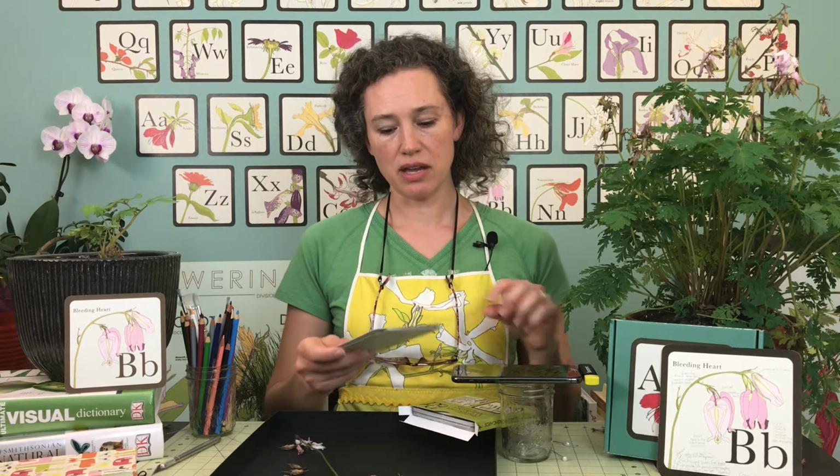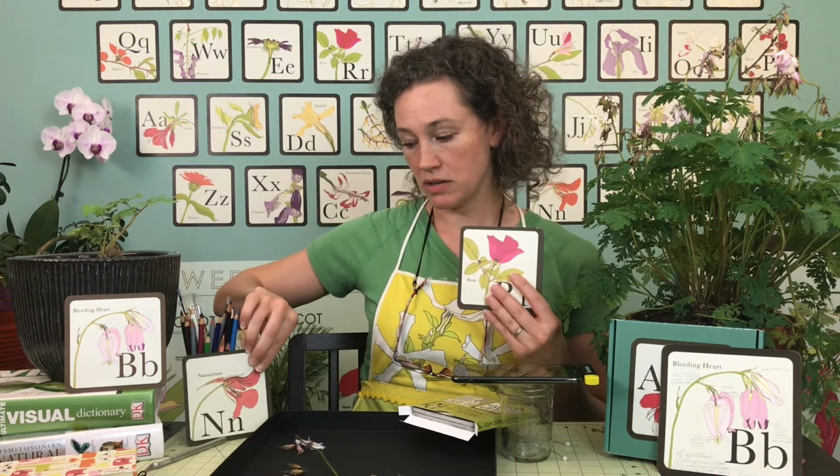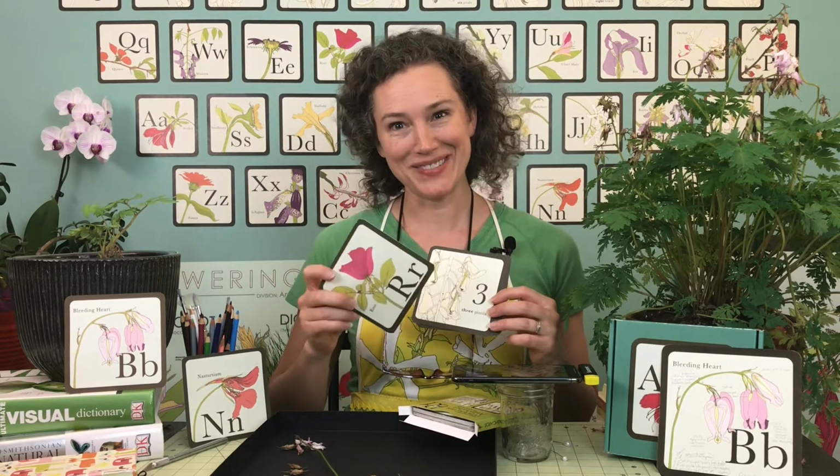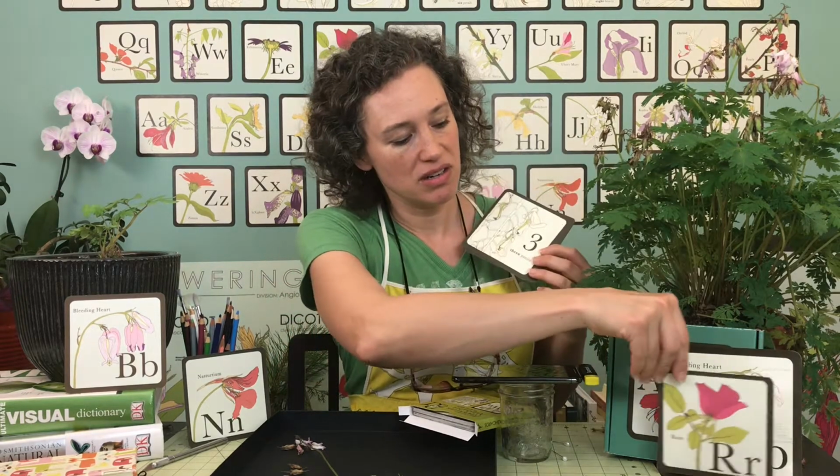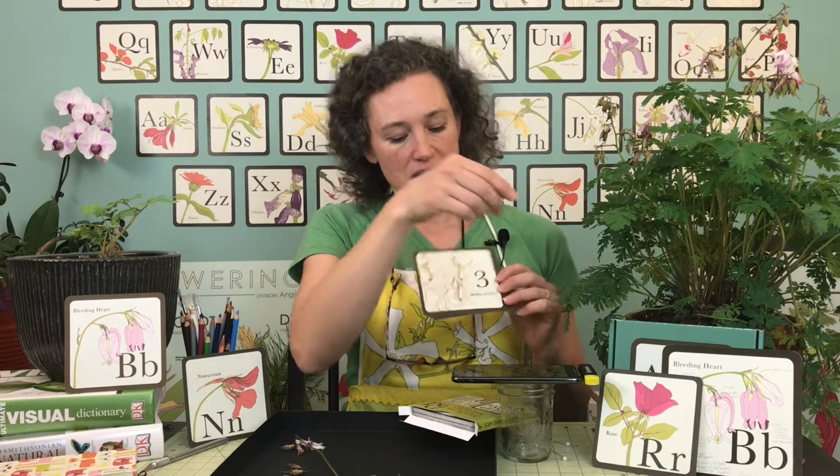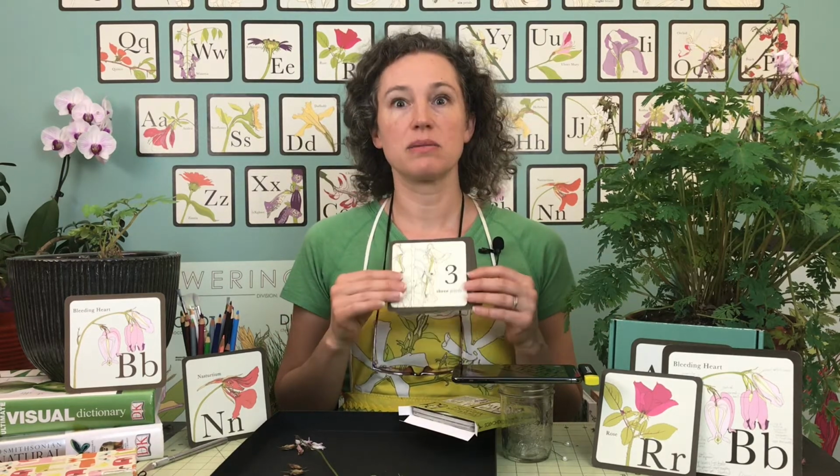All right, so today, on the N card, we talked about eudicots, and the bleeding heart is, in fact, a eudicot. Then we're going to look at R, where we talked about not stems, we talked about leaves. So we're going to look at the leaves of the bleeding heart and do some identification there. And then we're going to look at the flower itself.